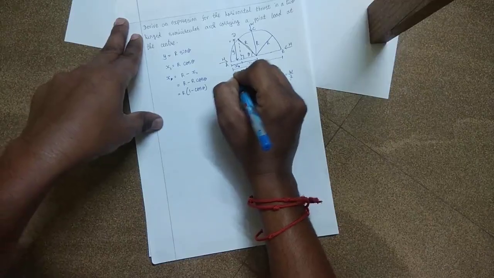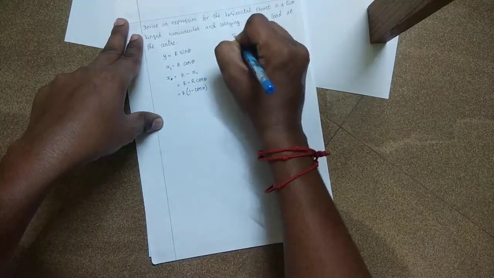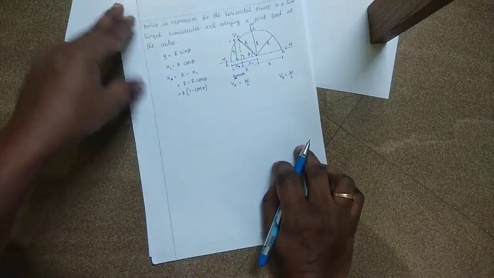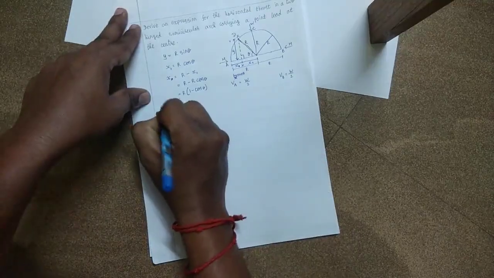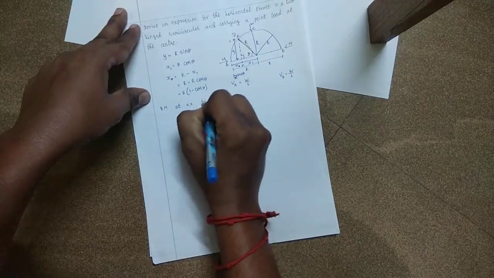So let us consider this region. This is the x-axis region. So what we need to do is calculate the bending moment at x.